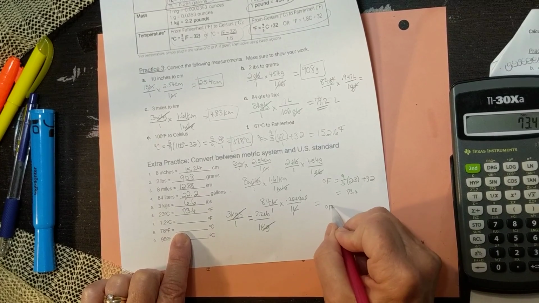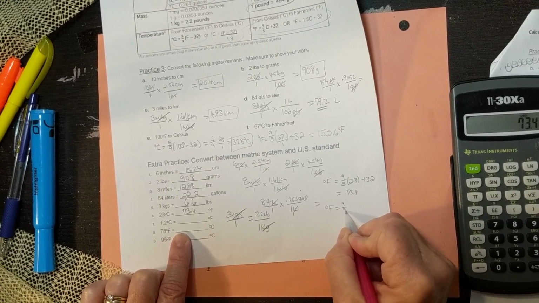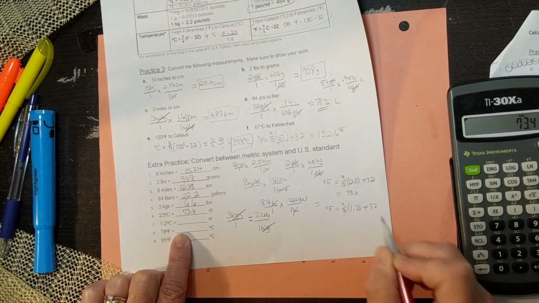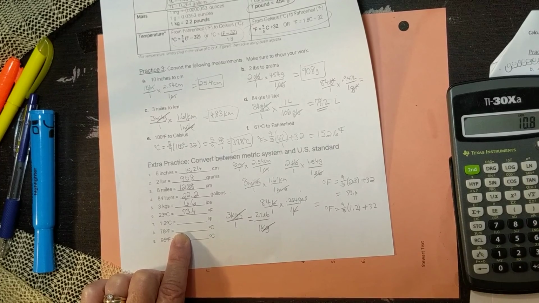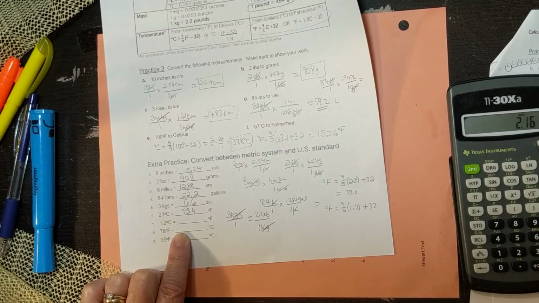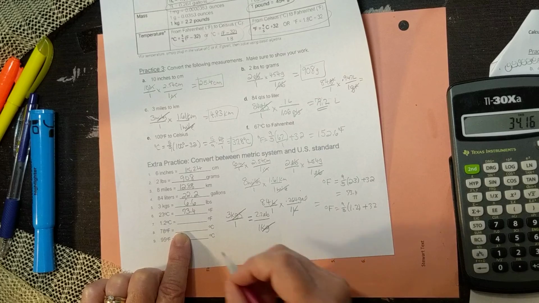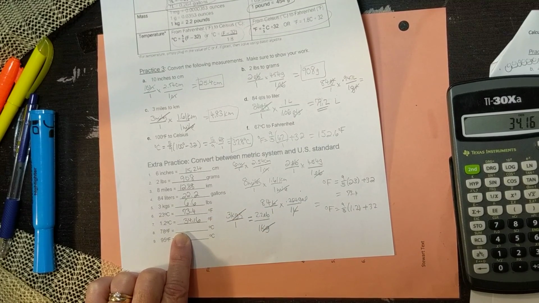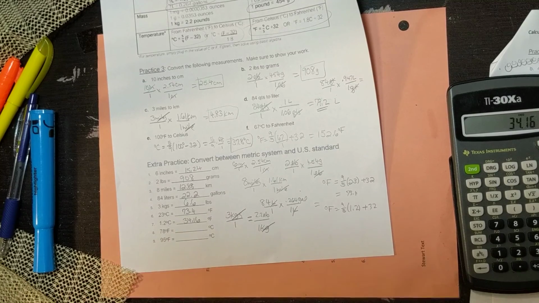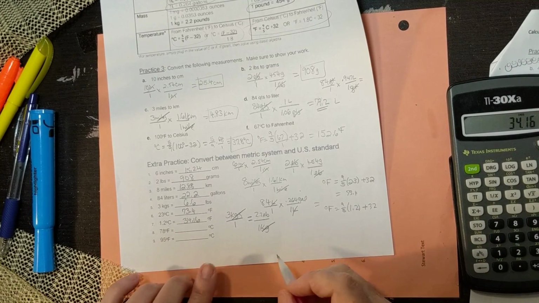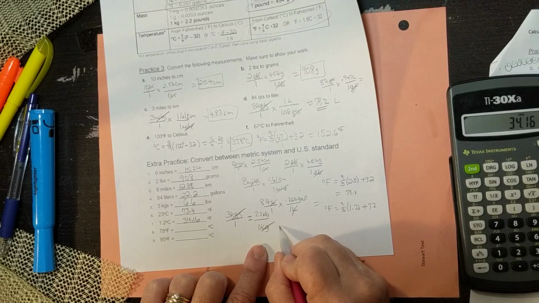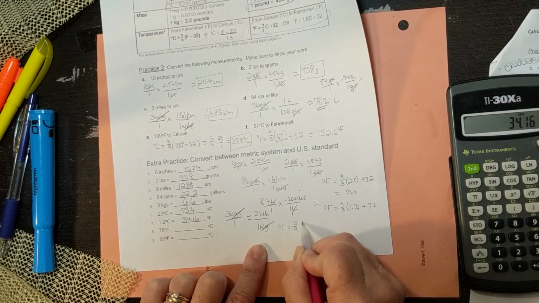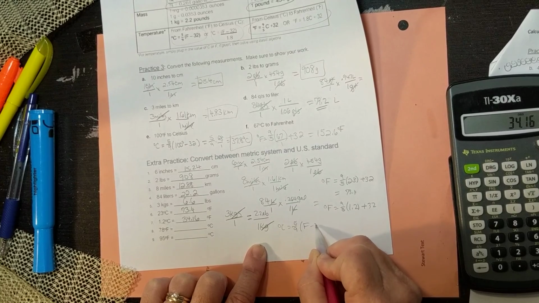So I want to say degree F is equal to 9/5 times the Celsius, 1.2, plus 32. So 1.2 times 9 divided by 5 plus 32 gives me 34.16. And then if I want to do the opposite, if I want to go Fahrenheit to Celsius, we will say degree C is equal to 5/9 times F minus 32.